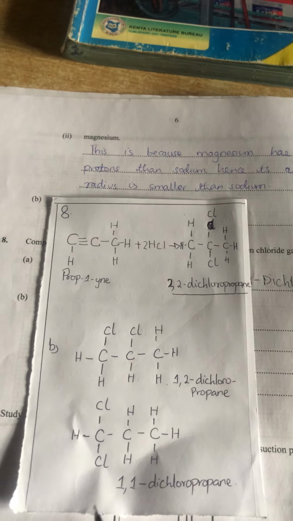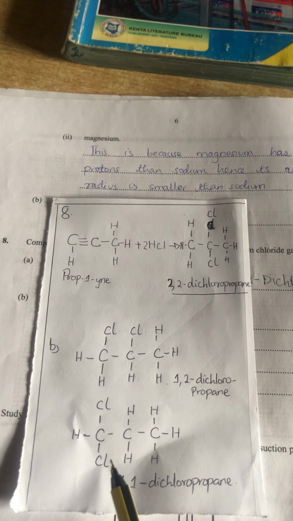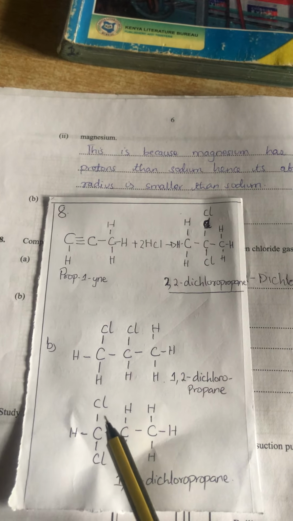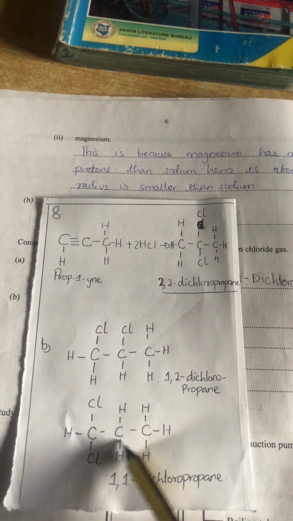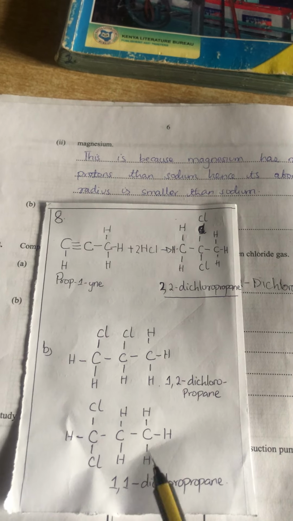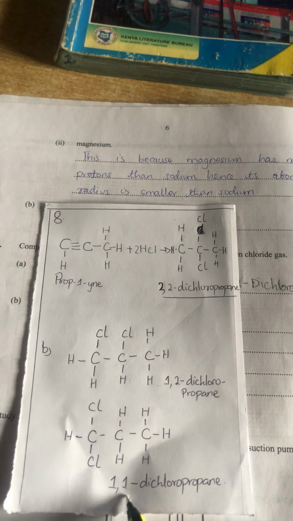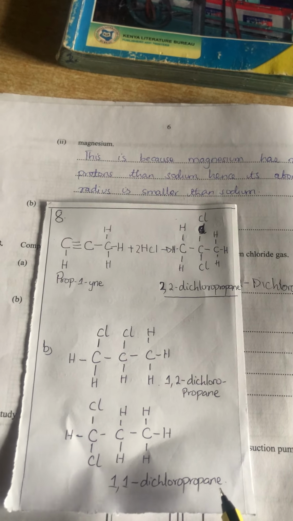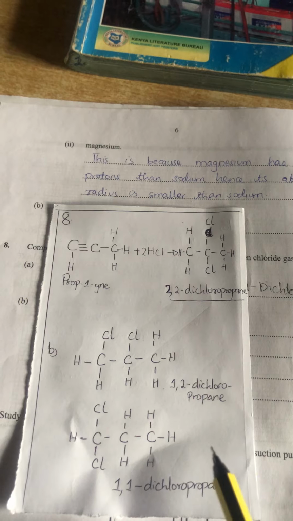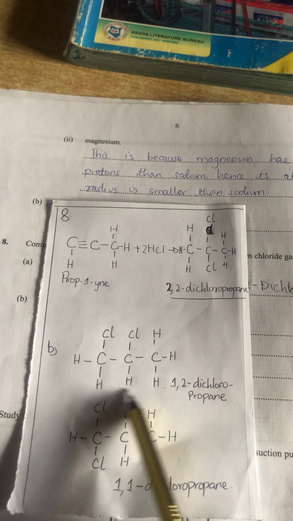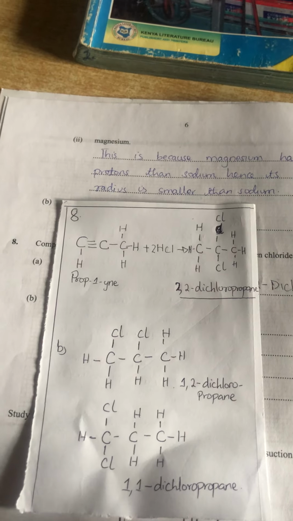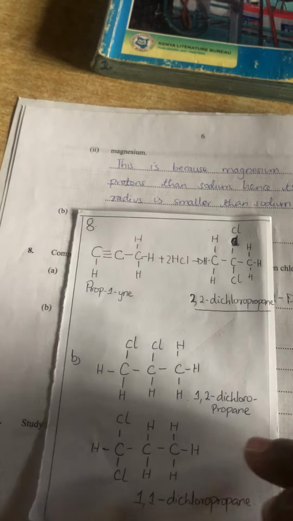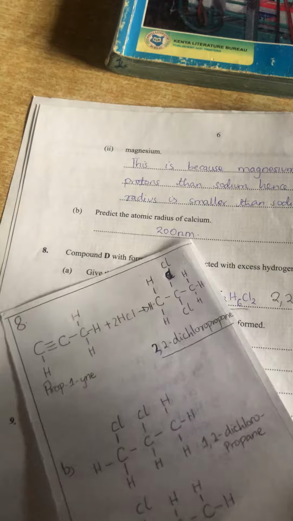In my second structure, I've changed where I've put the chlorine atoms. I've put both on the first carbon atom, and then the name changes whereby it will now be 1,1-dichloropropane. However, the question does not want you to name. You just show the possible structures which will be formed from the product. Those are the answers of question number 8B.